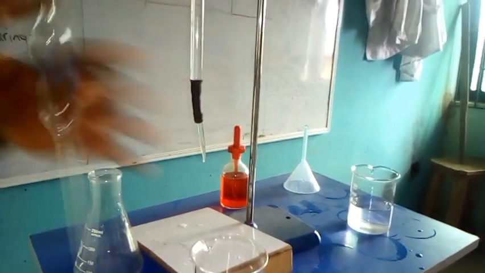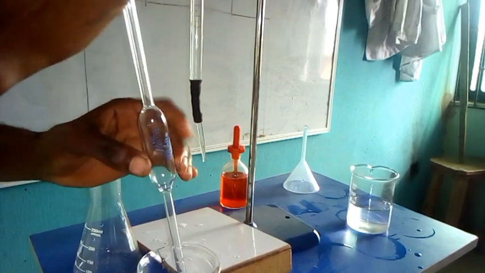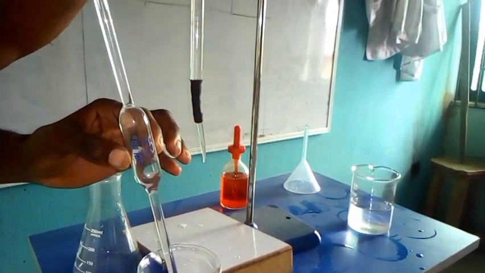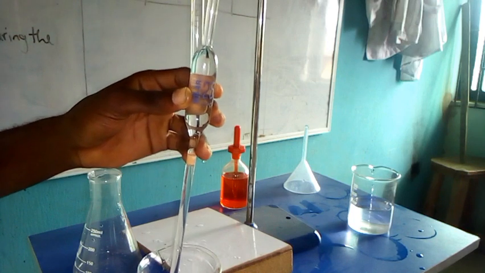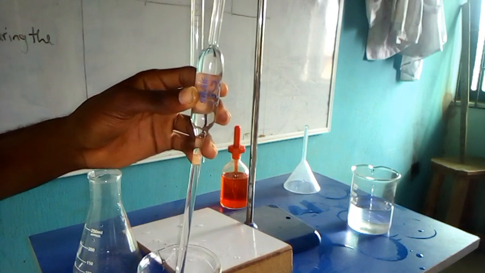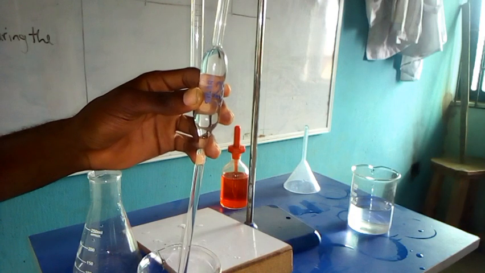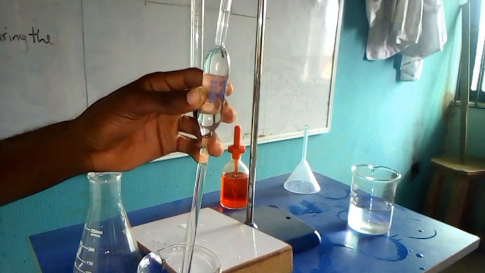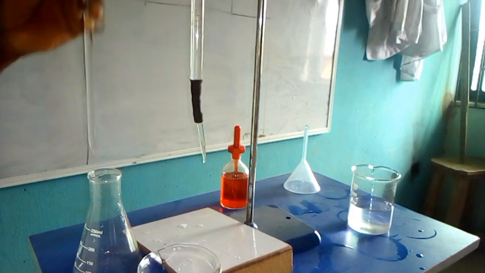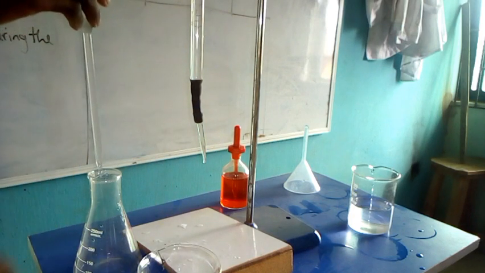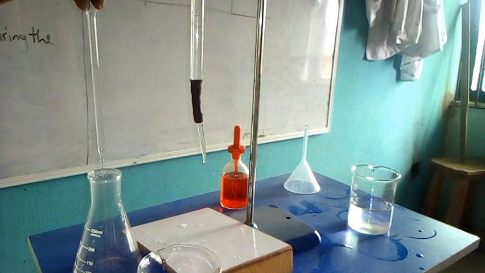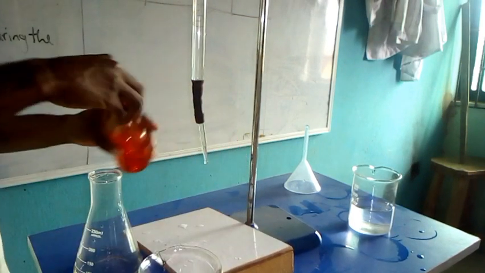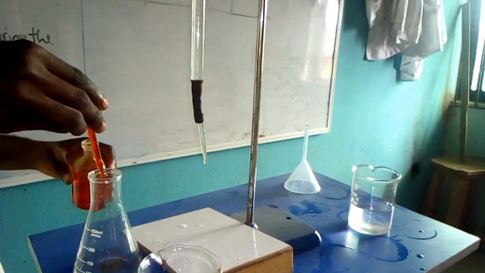So for the third titration, I make my measurement again. I measure the base. So that's it exactly. So let's move on. With this, let's take the third titration rather.